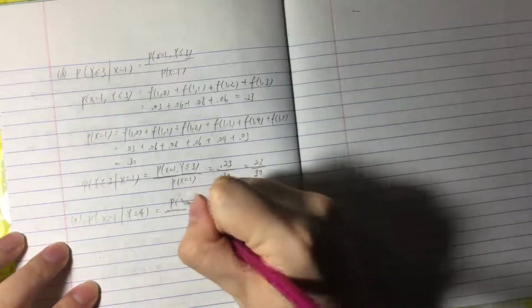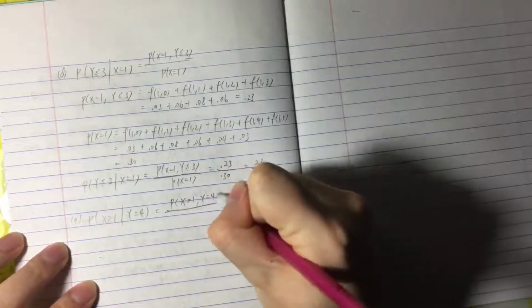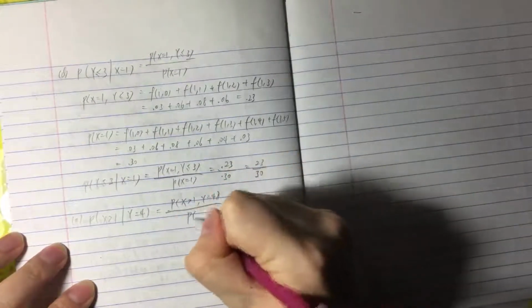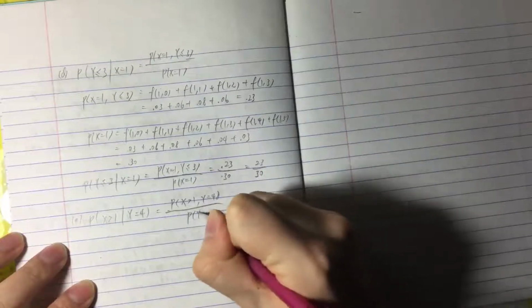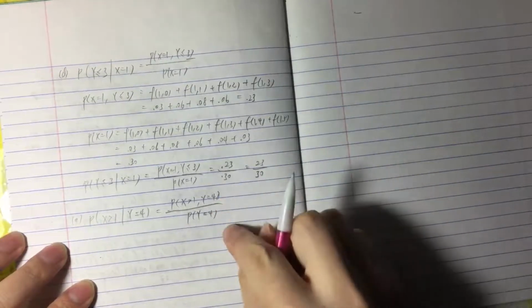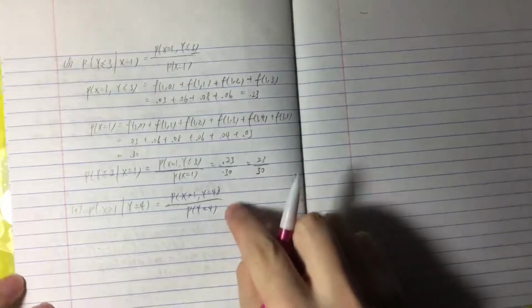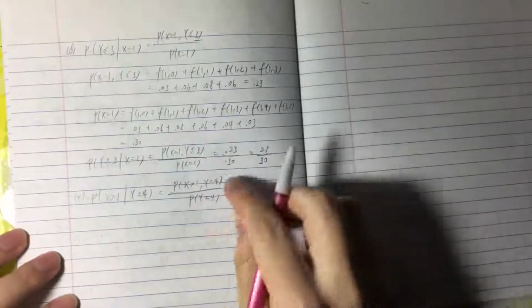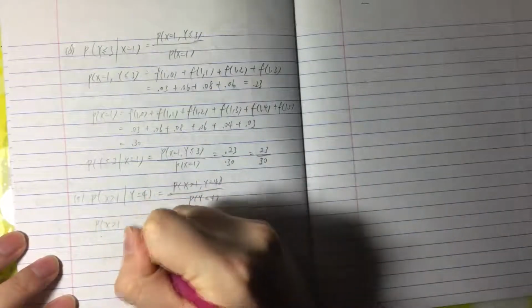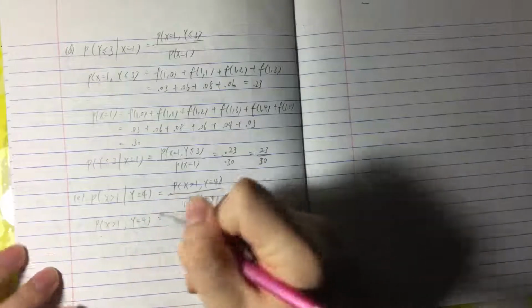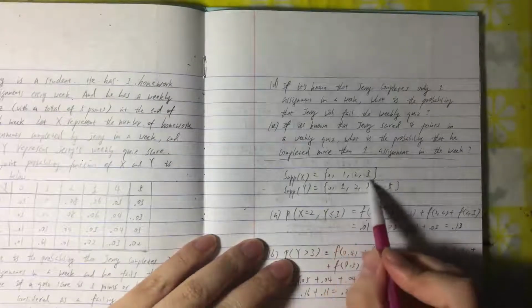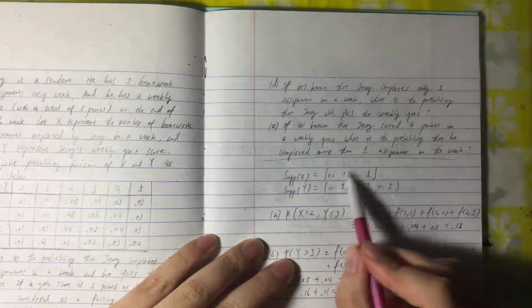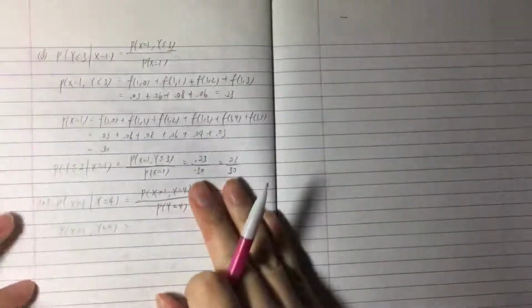That's the probability that s is greater than 1, y equal to 4, over the denominator, probability that y equal to 4. Let's find each probability individually and then divide. Let's find the numerator first. What's the probability that s is greater than 1 and y equal to 4? When s is greater than 1, since the support of s is 0, 1, 2, 3, s could be 2 or 3. So we must consider both possibilities.